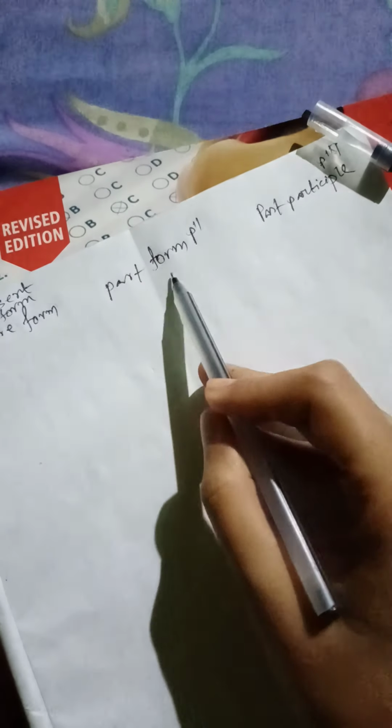These three are known as P1, P2 and P3 respectively. So I told you that verb also comes in three forms, and these three forms are base form, past form and past participle form. P1, P2 and P3.